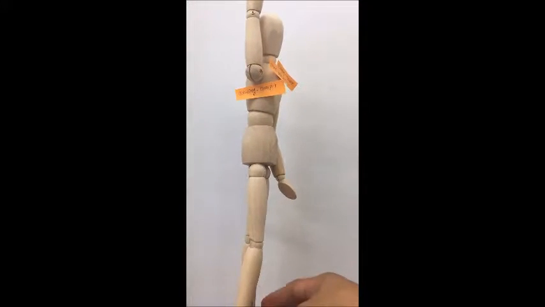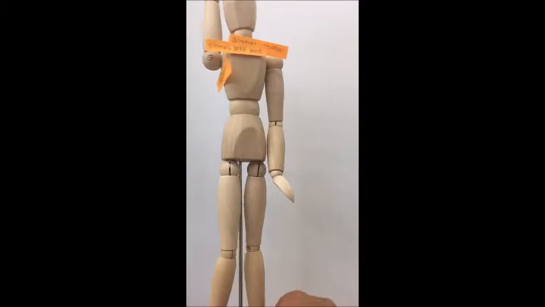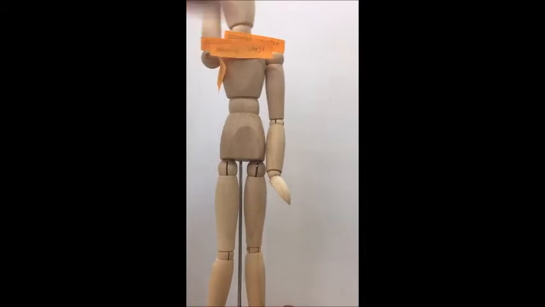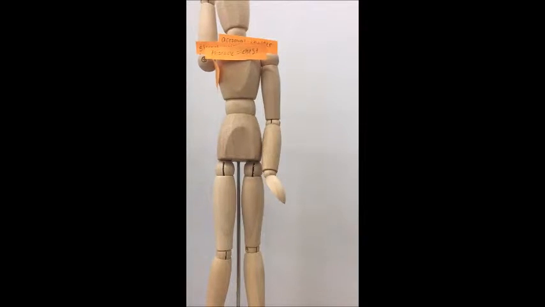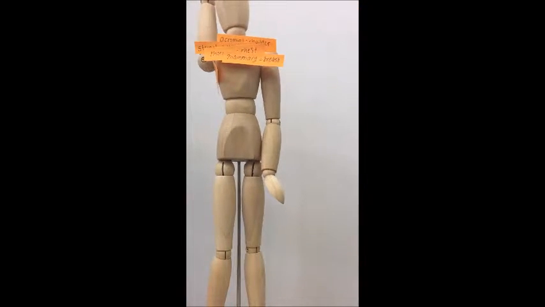The axillary is the armpit. Thoracic is the chest. Mammary is the breast.